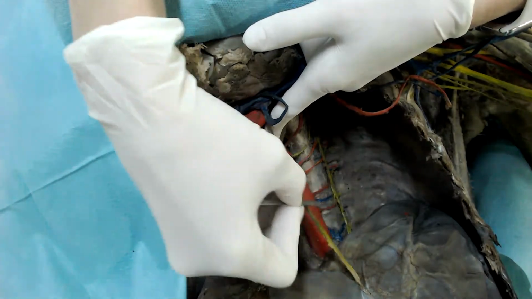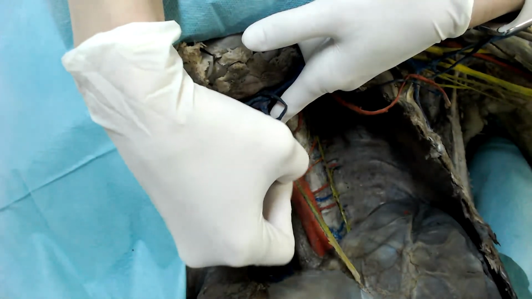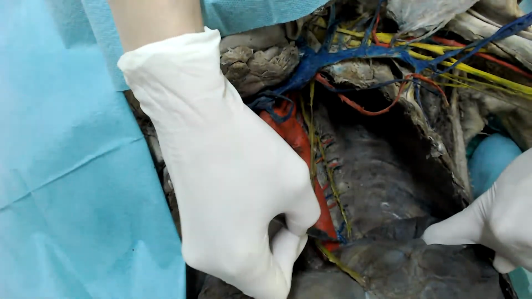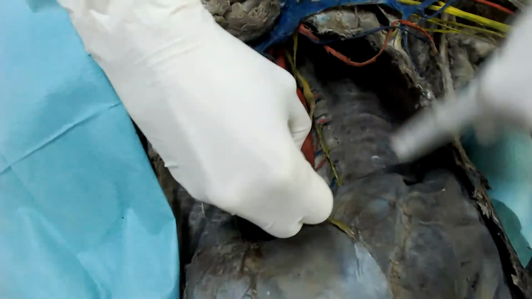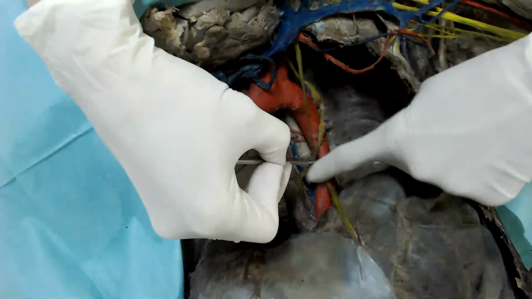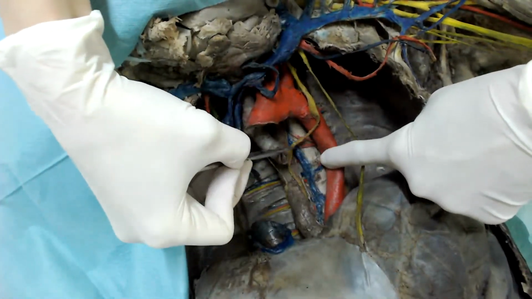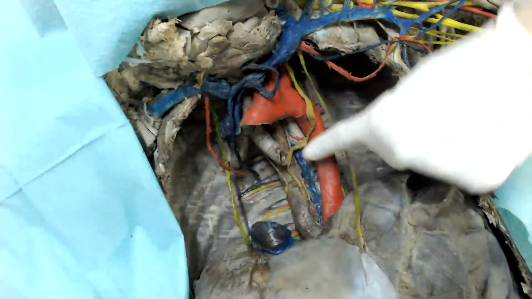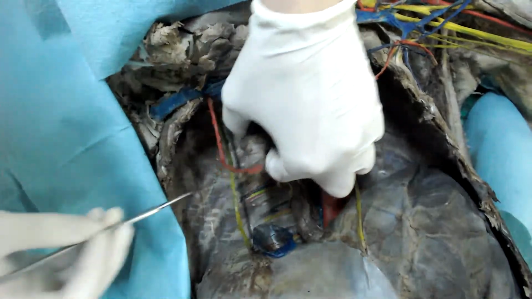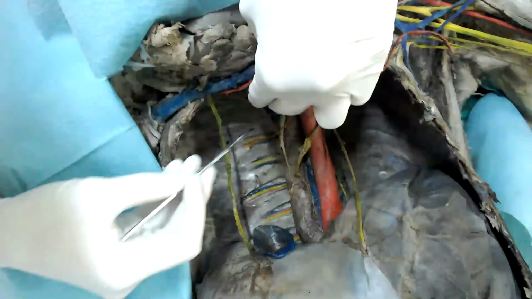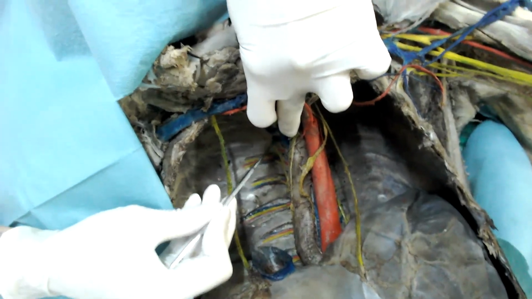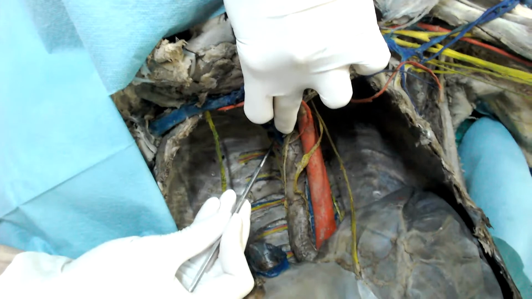So the accessory hemiazygos is missing, it should have been here, and the hemiazygos itself is this one, which drains posterior to the descending aorta all the way into the azygos vein. Instead here, just let me show you, let me remove them just a tiny bit, okay, so you can see here two big veins on the right side.